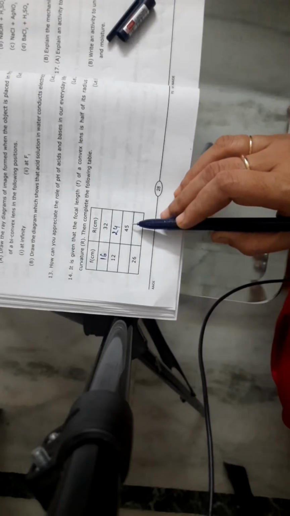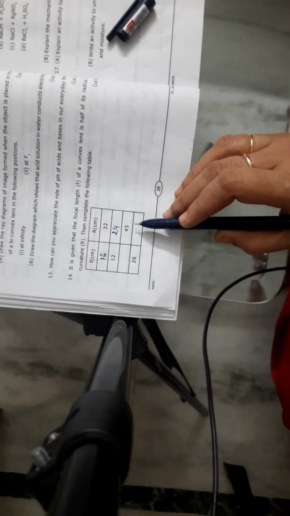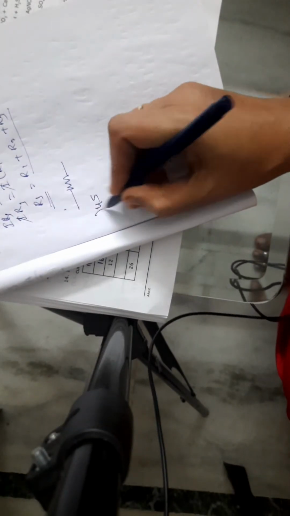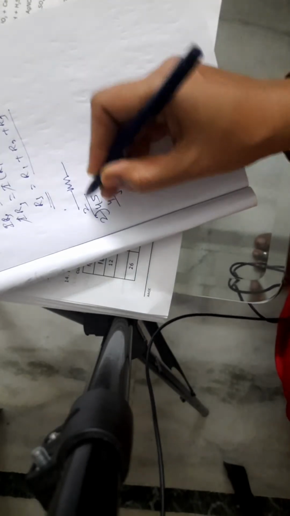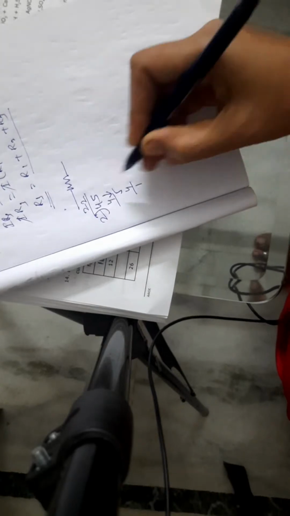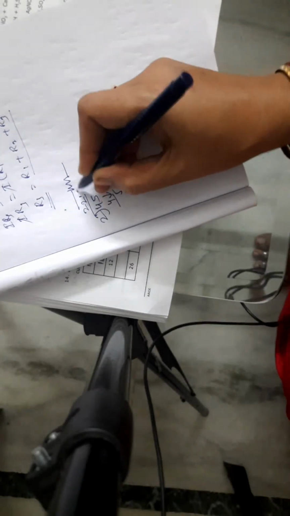Very nice. 22.5. Who wrote 27.5? Giving a wrong answer. It's not 27.5. You need to divide the number by 2. 45 divided by 2. 2 twos are 4. It's 22.5.